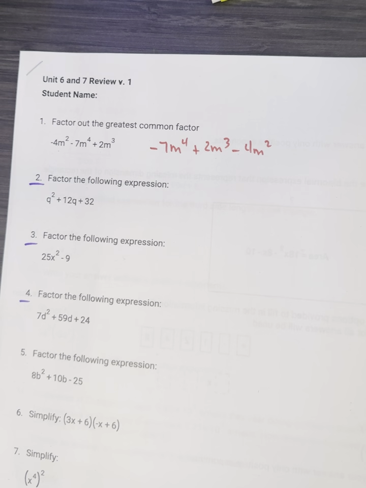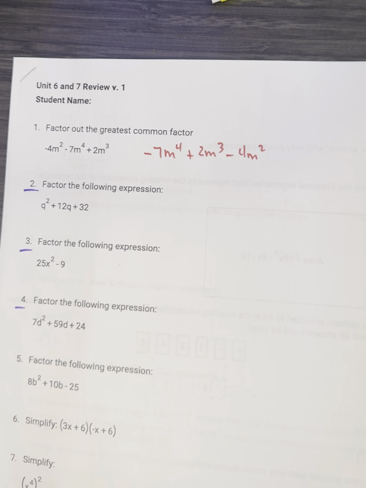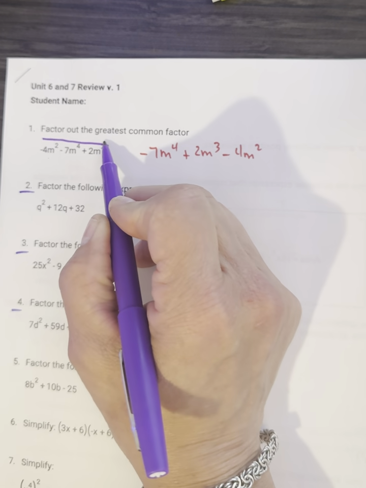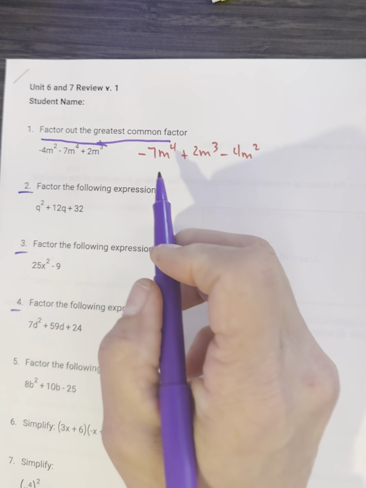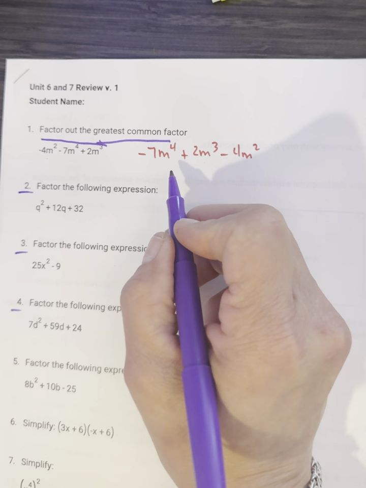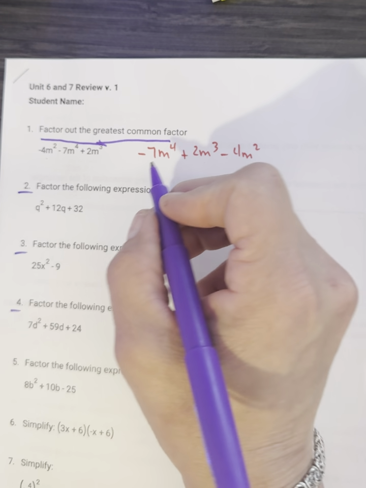So, does 7, 2, and 4 have anything in common? And the answer is no. 7 is a prime, and so is 2. So the only thing you can take out, because you're only factoring out the greatest common factor, is m's. So this one has 4, 3, and 2. So we can take out 2.